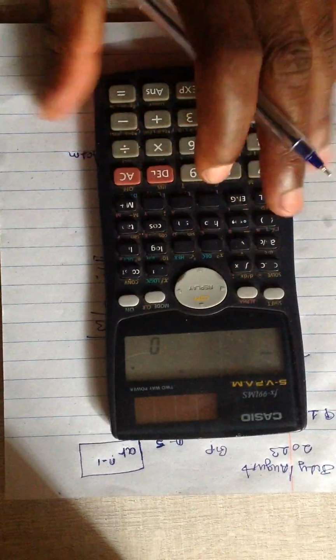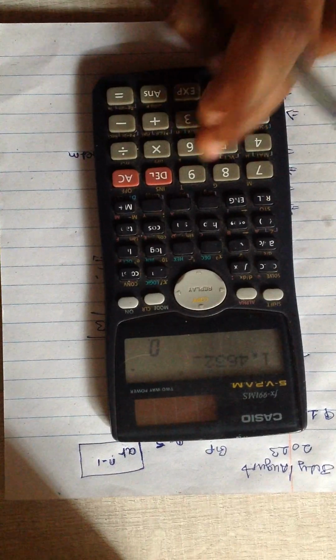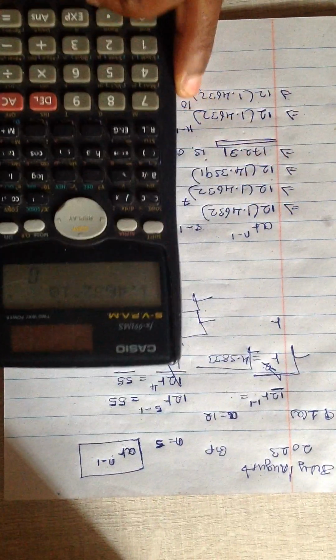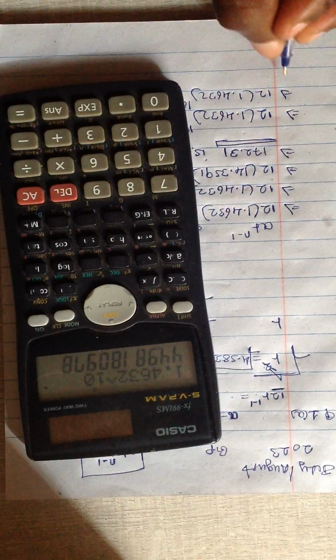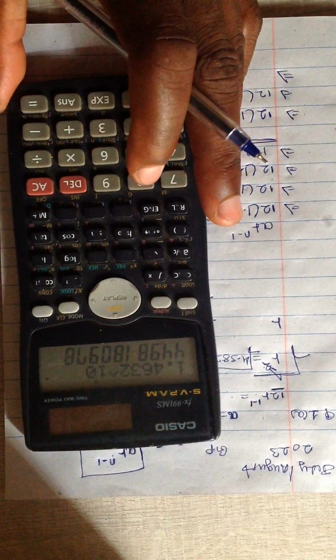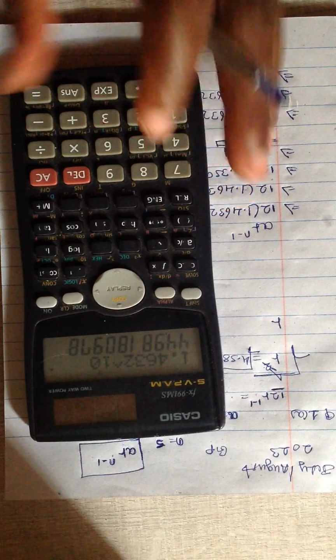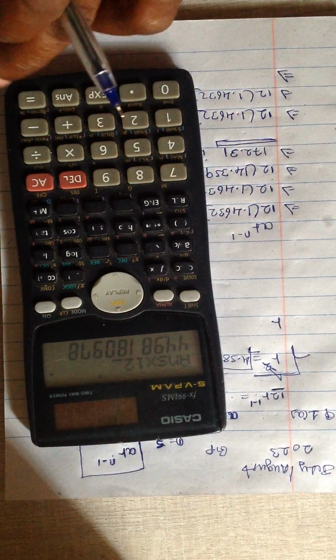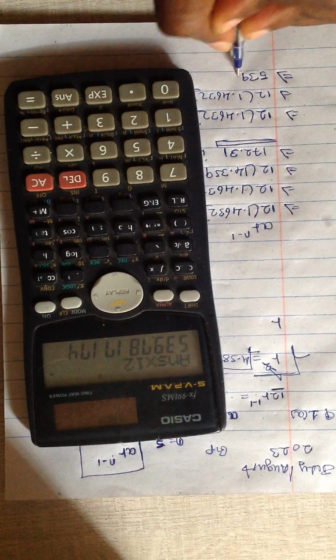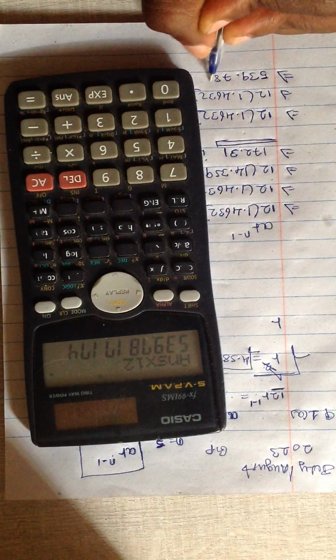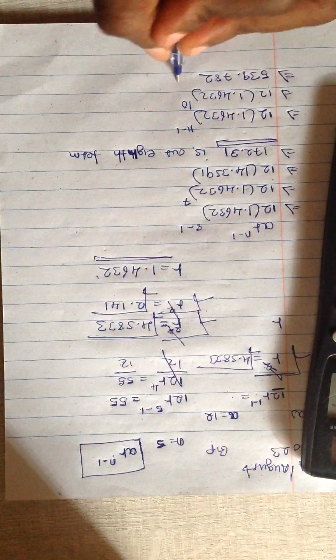So here, what is 1.4632 power 10? 1.4632 raised to power 10, you're going to have 44.44982. When you multiply this by 12, you're going to have 539.782, which becomes our 11th term.